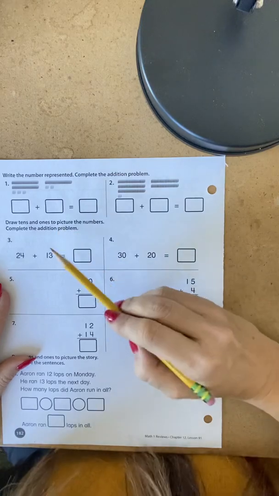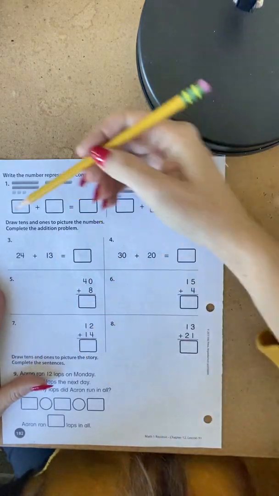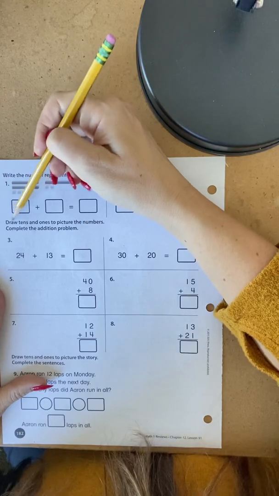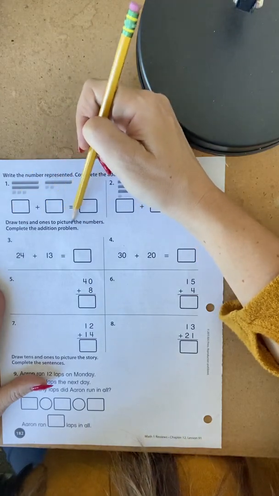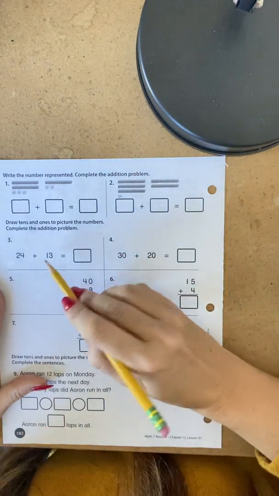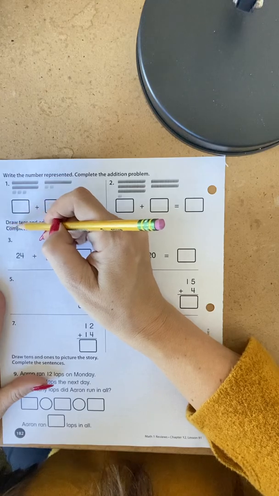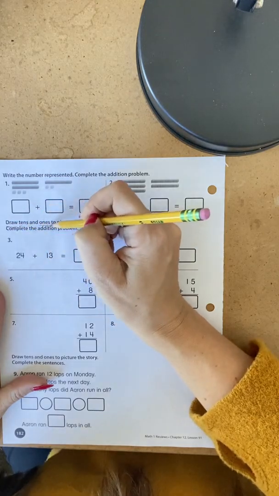And then down here for numbers 3, 4, 5, 6, 7, and 8, the directions tell us we need to draw 10 sticks and ones to picture the numbers and then complete the problem, okay? So a lot of times the kids just want to put the answer, and I'm trying to really get them to pay attention to the directions to make sure we're doing everything we're supposed to be.